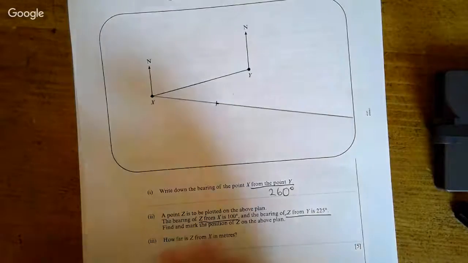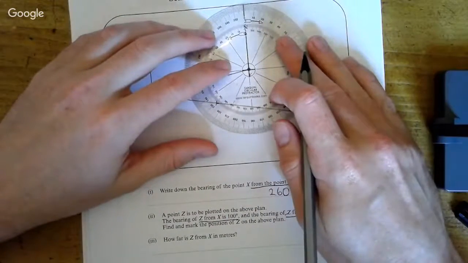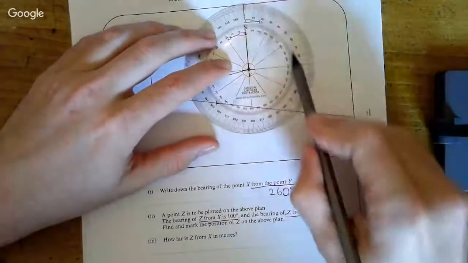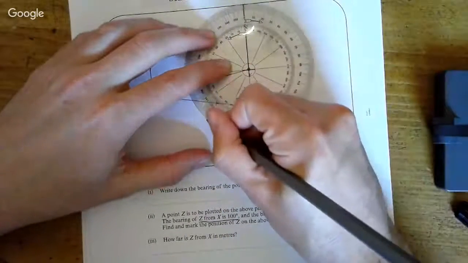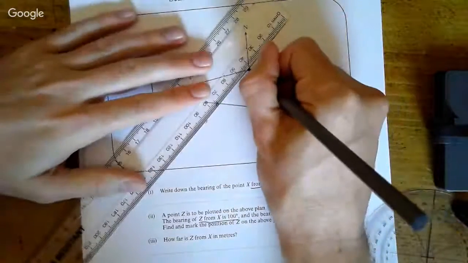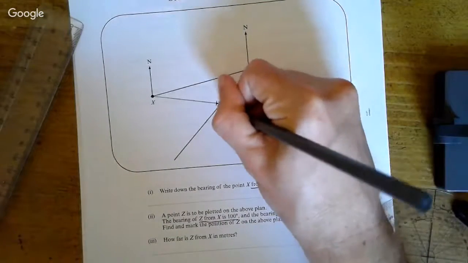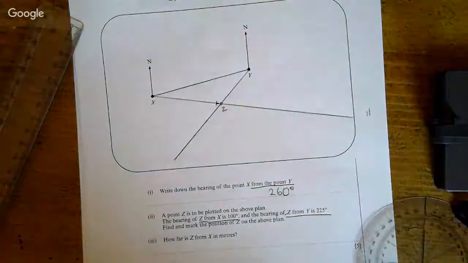So then on Y, and this is why we like the 360 degrees protractor, makes my life easier. I'm looking for 225, so I can come around here to 225, mark it, and again, mark it properly coming out of there, and then drawing it across, done. Okay? That's Z, where they cross, what we call the intersection.